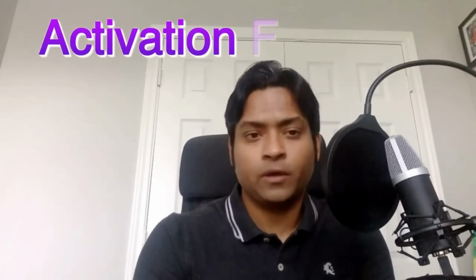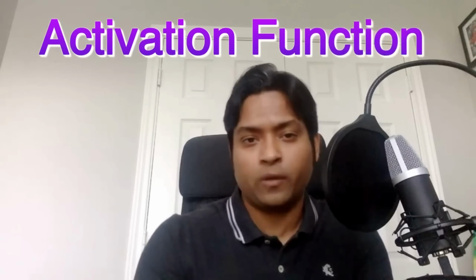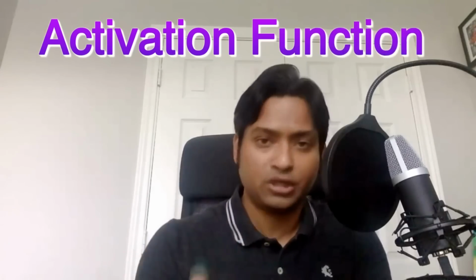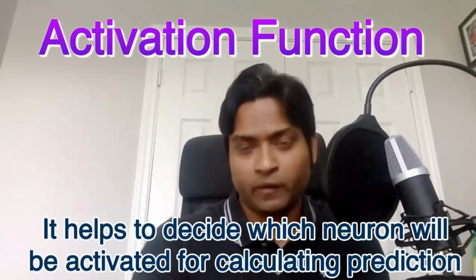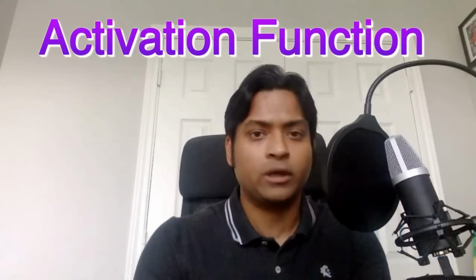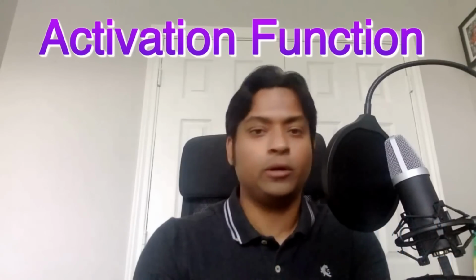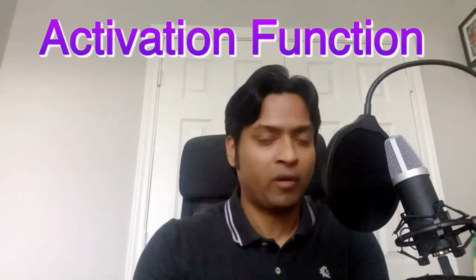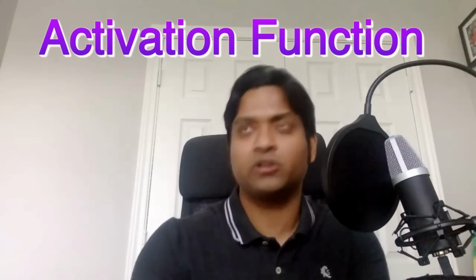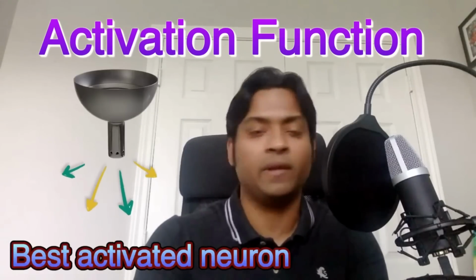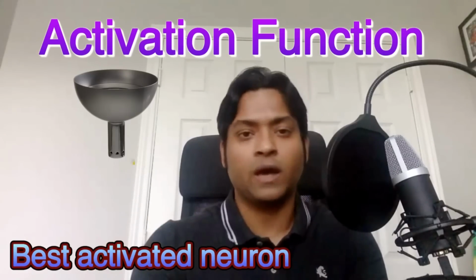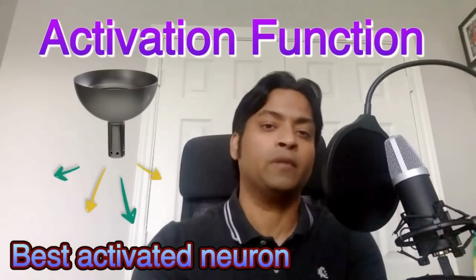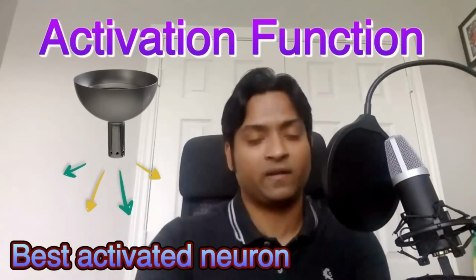Another important hyperparameter is the activation function, which is responsible for empowering the neural network because it helps the network decide which neuron will be activated for prediction purposes. If a neural network doesn't use an activation function, it will adversely impact the model performance. So think about the activation function as a funnel. It will basically filter the main neurons with the key features, and those key features will be responsible for performing the prediction in the later stage.